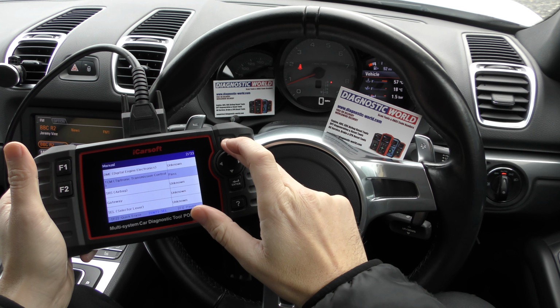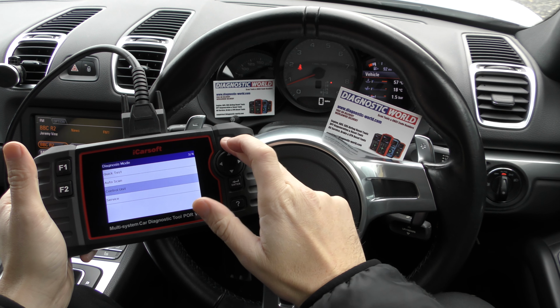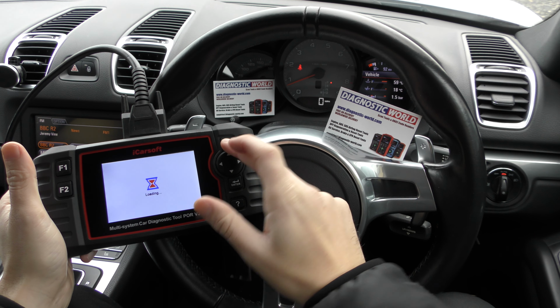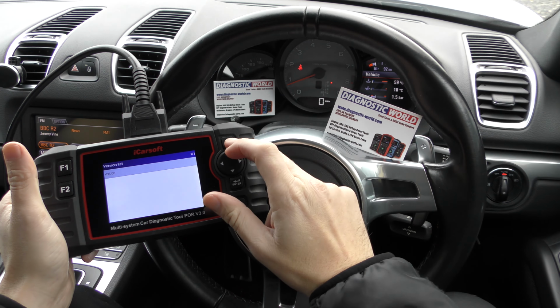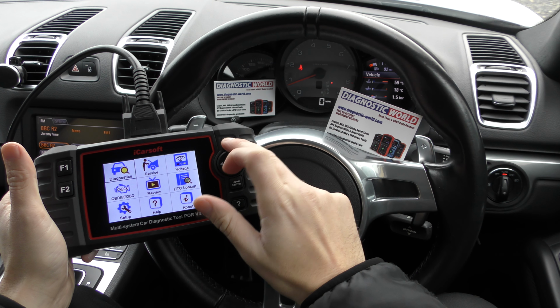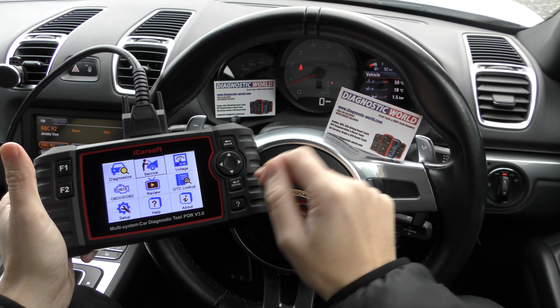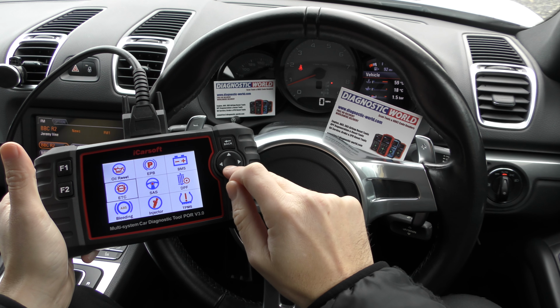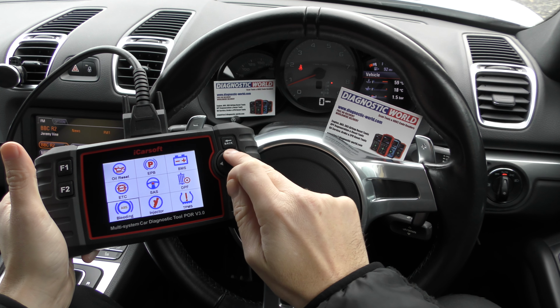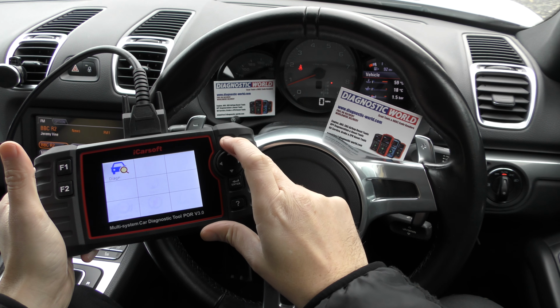Obviously this tool will do lots of other things as well. Diagnose all of the main systems, does a lot of vehicles up to the latest models like the 992 and the Taycans. Not that you've got transmission oil in those, but it does obviously service things as well, DPF, new battery registration, oil service resets, and a lot more.